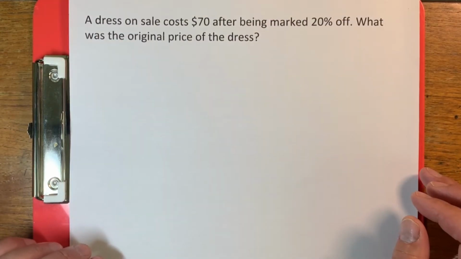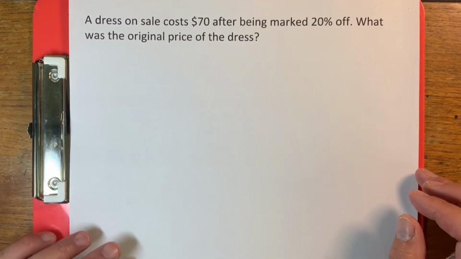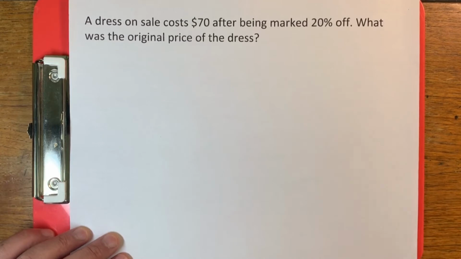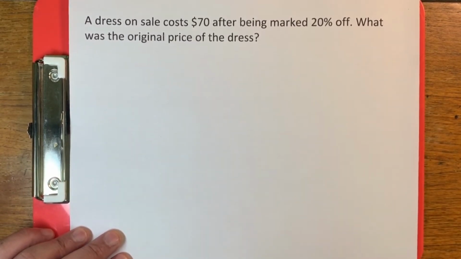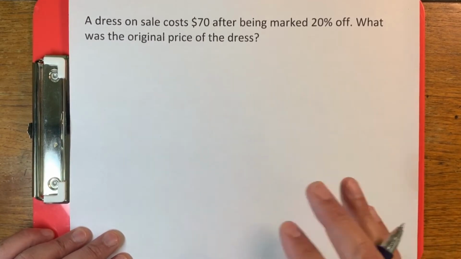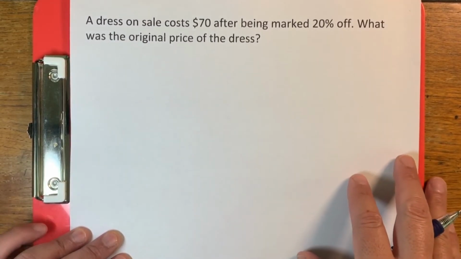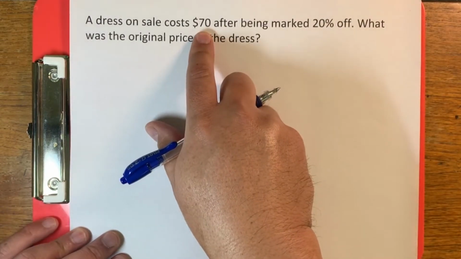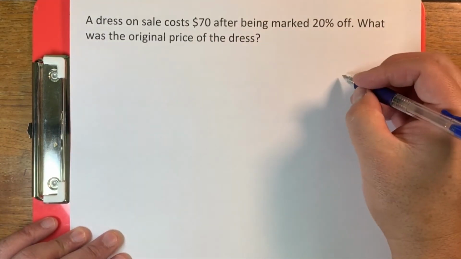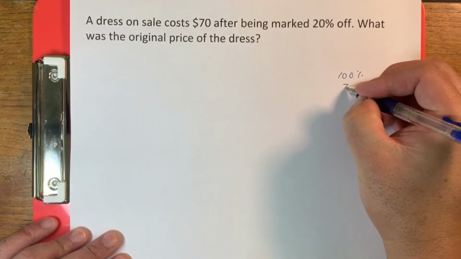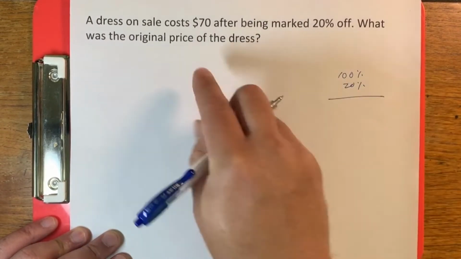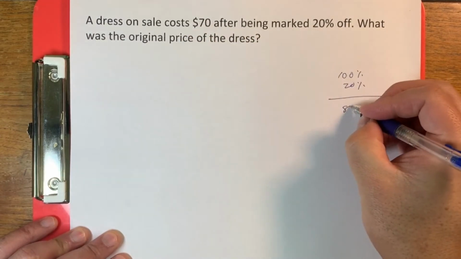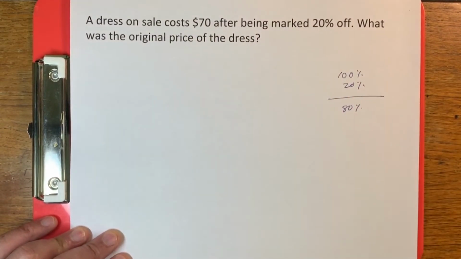A dress on sale cost $70 after being marked 20% off. What was the original price of the dress? Okay, so this is a little bit different from the previous question where the dollar amount represented the dress plus tax. Now in this one, the $70 is the sale price of the dress. So it's 100% of the dress minus the 20% that it's on sale. So the $70 represents 80% of what the original dress cost.